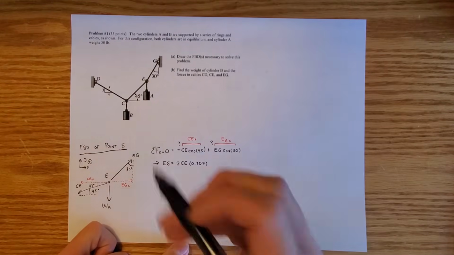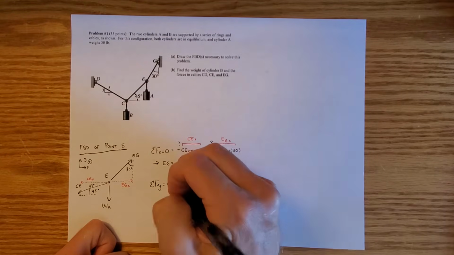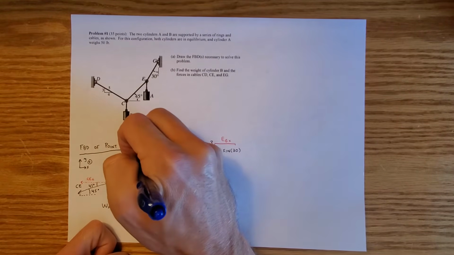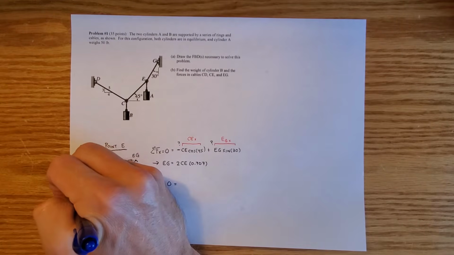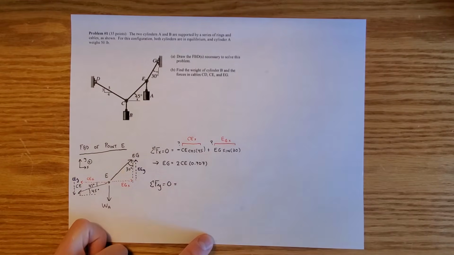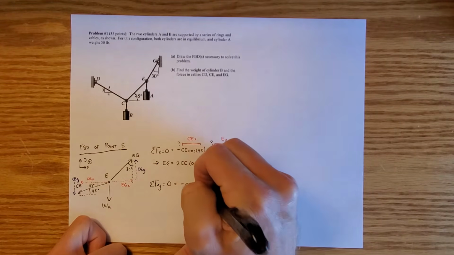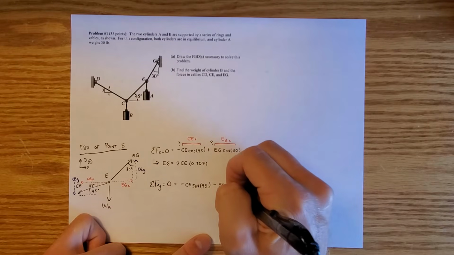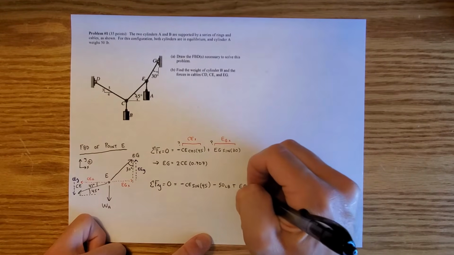This equation is unsolvable by itself, so I need to write another one, which is going to be the sum of the forces in the y equation. I'll set that equation equal to 0, and that is going to get me a couple things. Well, if we look, besides EGX, there's also an EGY, which I'm drawing here in blue, and we also have a CEY as well, which I'm drawing in blue. And we'll have the weight. So what I've got is that CEY is negative CE sine of 45 minus the weight at A, which we know is 50 pounds, plus EG cosine of 30.